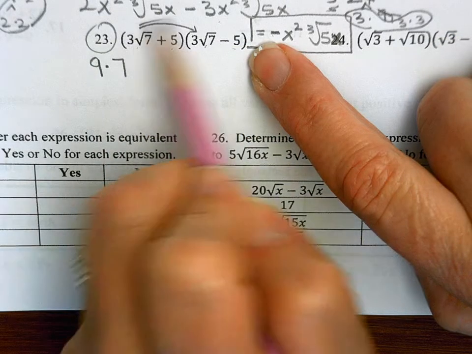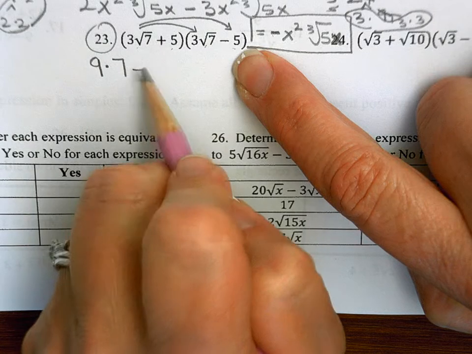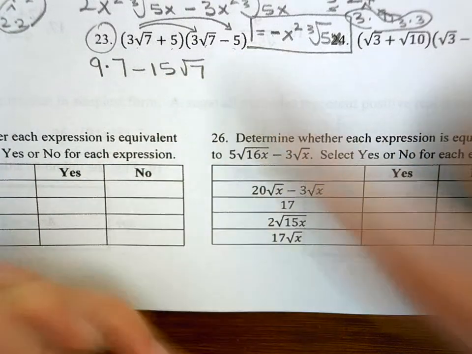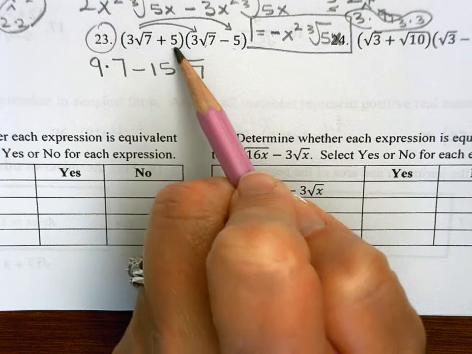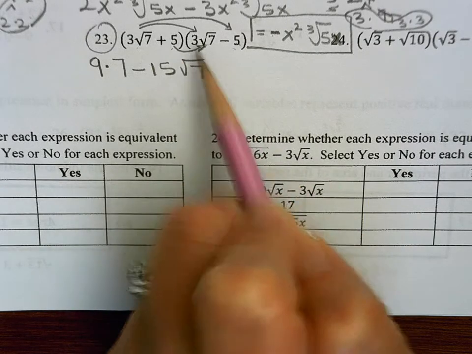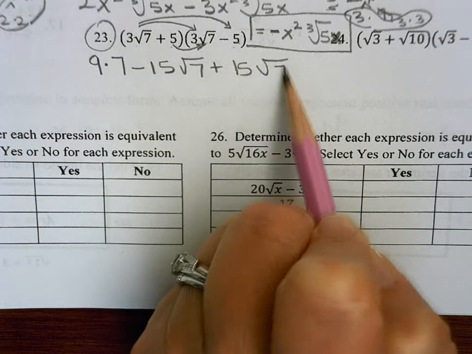And then now I'm going to multiply it over here. So we multiply the rational part together. So 3 times 5 is negative 15. And then root 7 has nothing to multiply to. And then now I'm going to multiply the 5 to both of these. So 5 over to here. So 5 multiplies to the rational number. So 5 times 3. And then root 7 has nothing to multiply to.